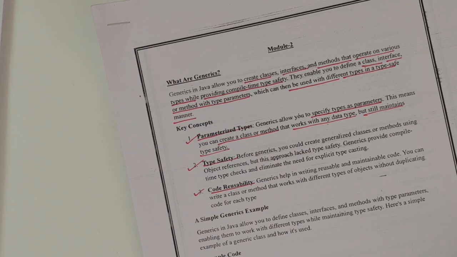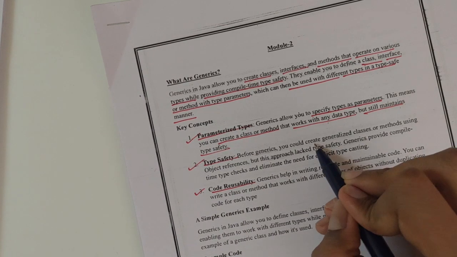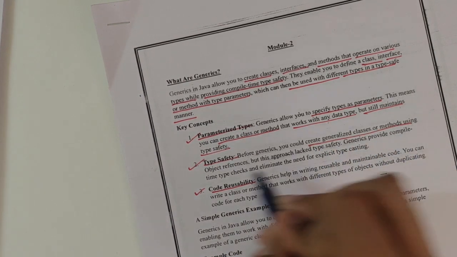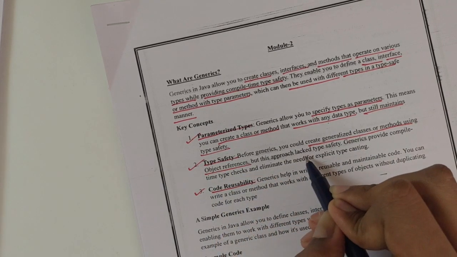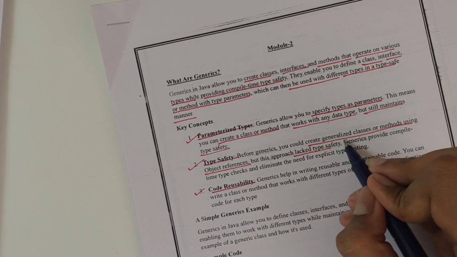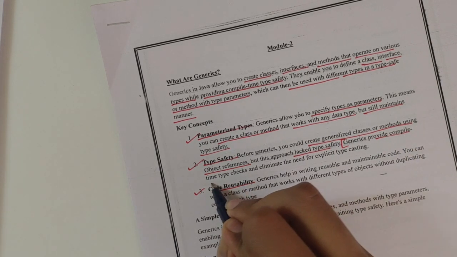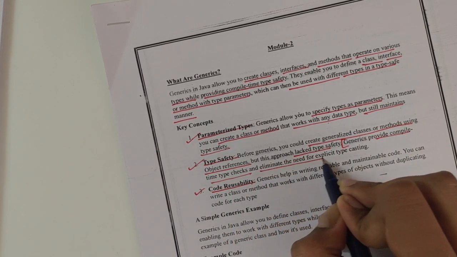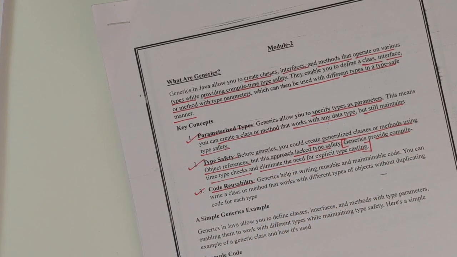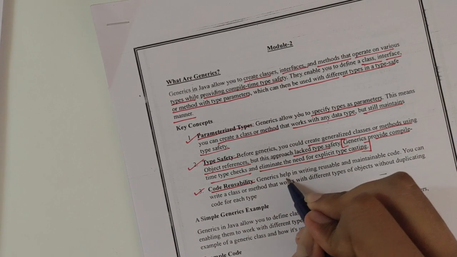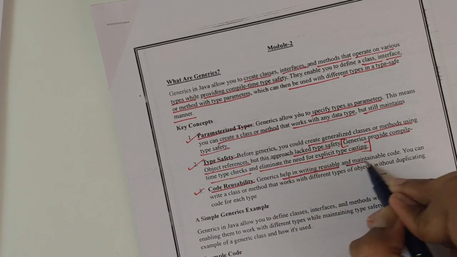Next is type safety. Before generics, you could create generalized classes or methods using object references, but this approach lacked type safety. Generics provide compile time checks and eliminate the need for explicit type casting. Code reusability means generics help in writing reusable, maintainable code.